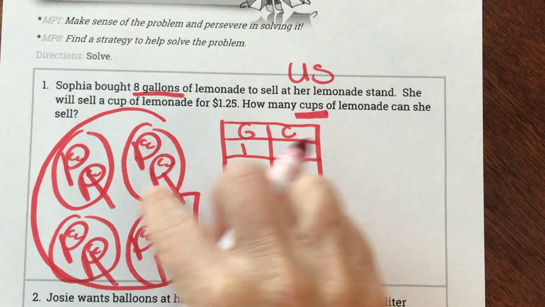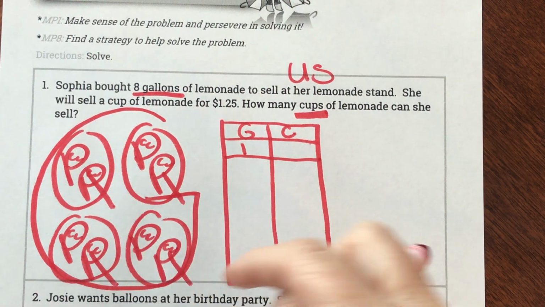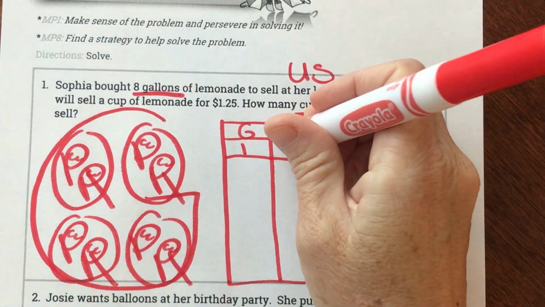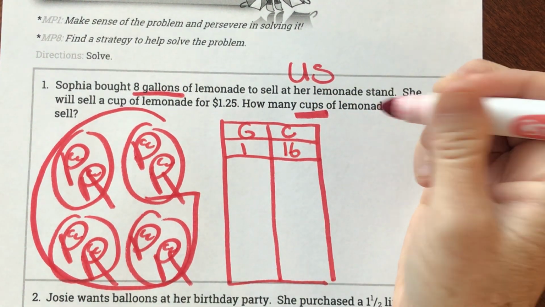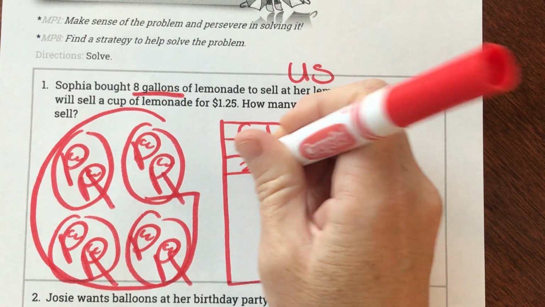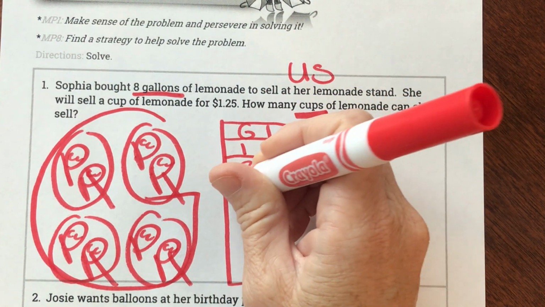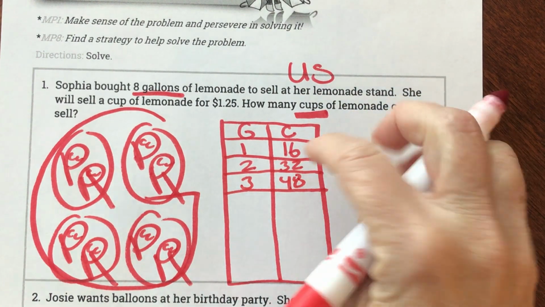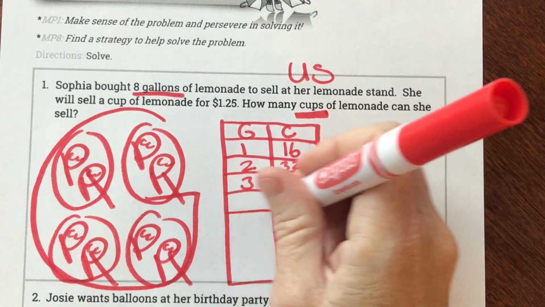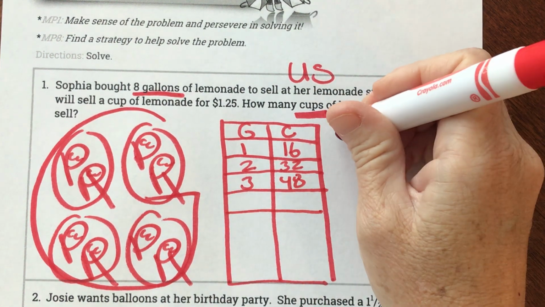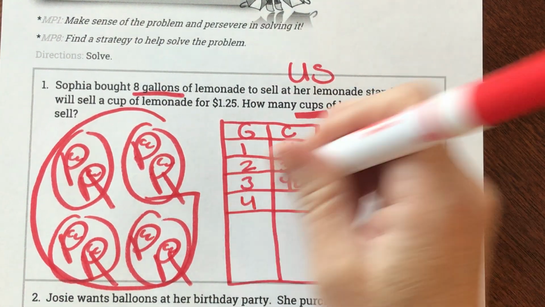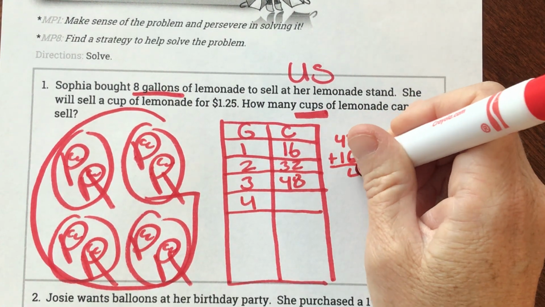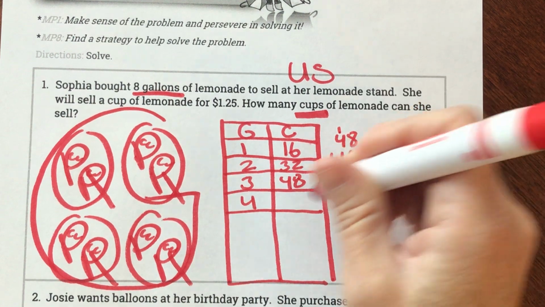1 gallon has 1, 2, 3, 4, or I could count by 2s, 2, 4, 6, 8, 10, 12, 14, 16 cups, which means 2 gallons has 32 cups, which means 3 gallons has 48, and what am I doing? I'm adding 16 each time. So I could keep adding 16, so 4 gallons must be 48 plus 16, which would give me 64.